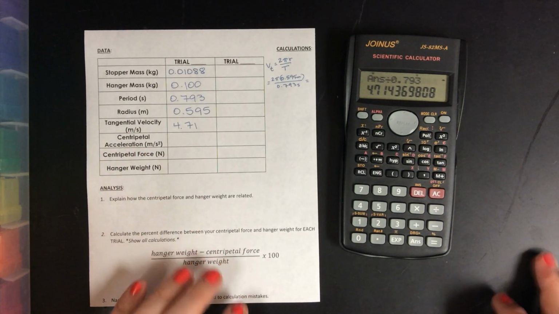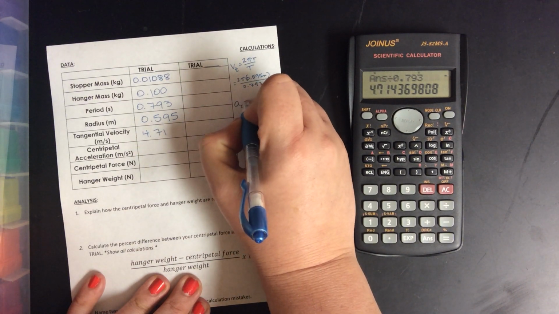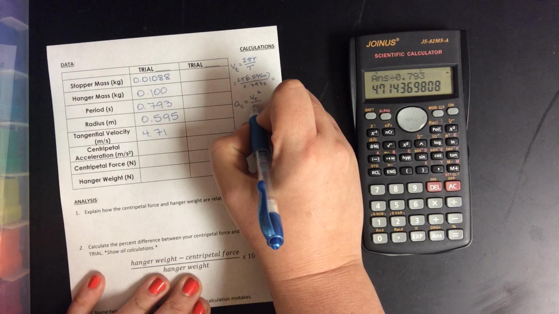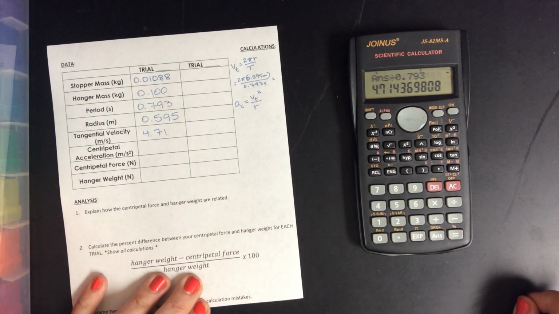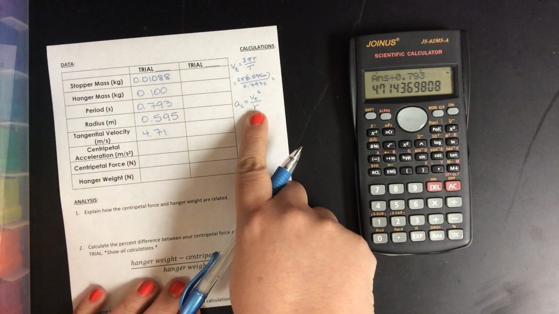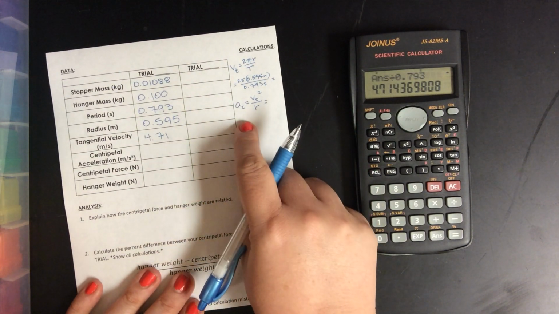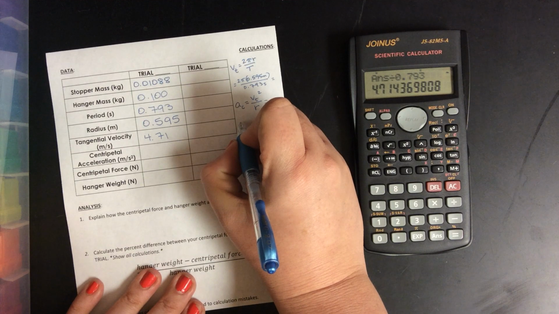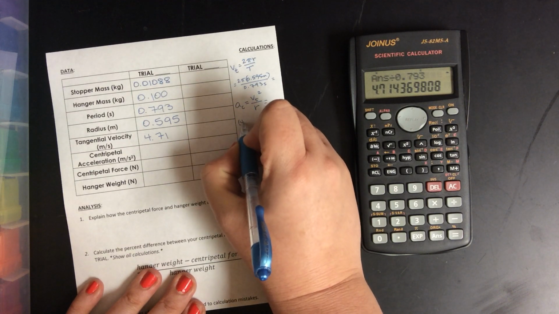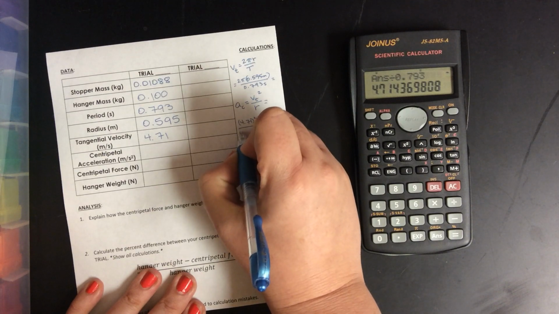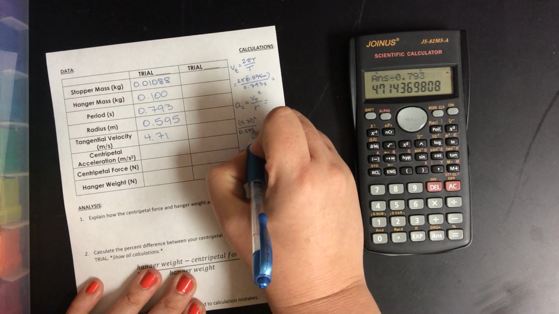When you look at your equations again for centripetal acceleration, you'll see that that's going to be tangential velocity squared divided by radius. Vt squared divided by radius. So for the sake of saving space on my calculations, I'm going to write in 4.71 squared divided by a radius, 0.595 meters.